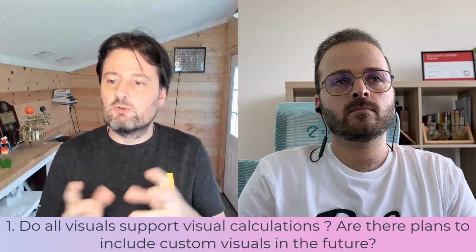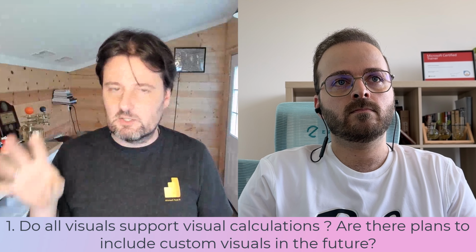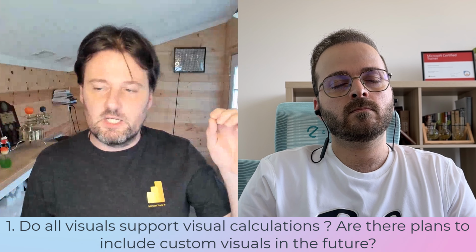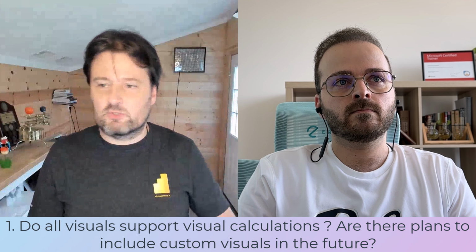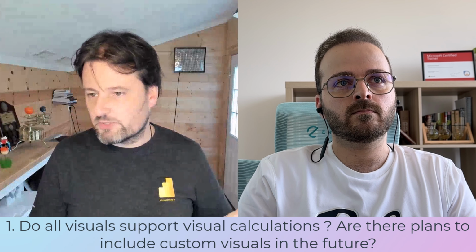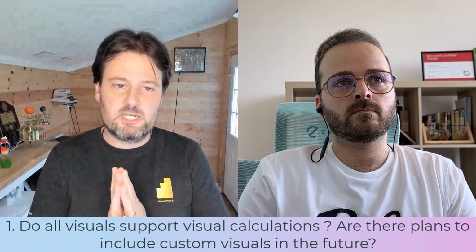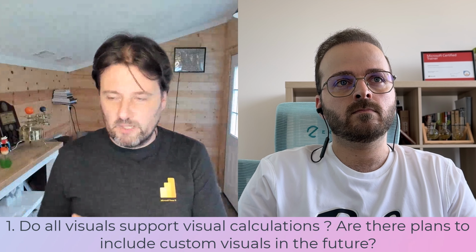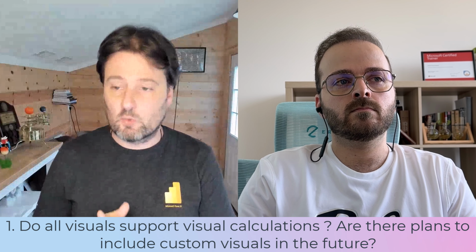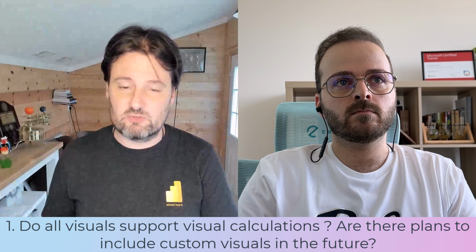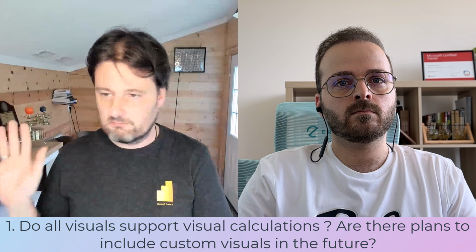So there are 2 groups of visuals that we see, right? Built-in, so the ones in the product, and then the custom visuals that are built by some other part of Microsoft or some other organization or some individuals. Just to separate those 2 things, today we don't support all built-in visuals. That's absolutely something that we're working on to make sure that we eventually support all built-in visuals.